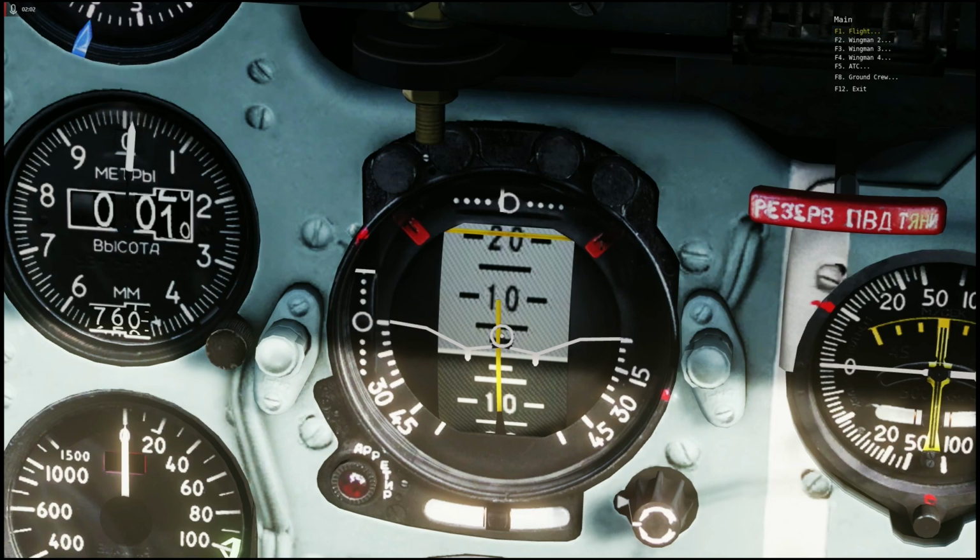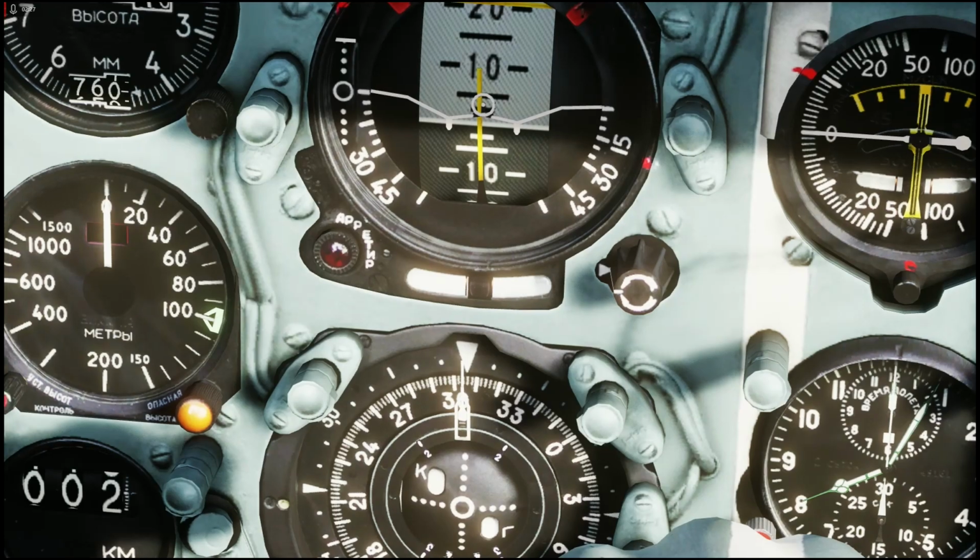When I reach my briefed altitude, that line will slowly descend and be horizontal. When that line is horizontal, I know that I'm at my briefed altitude. The vertical yellow line here is used for precise course navigation. This is a very precise way of navigating through your course.